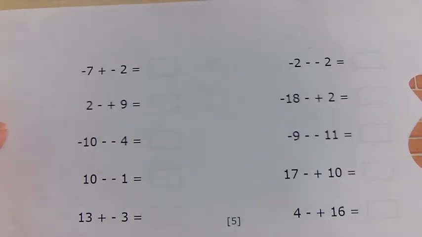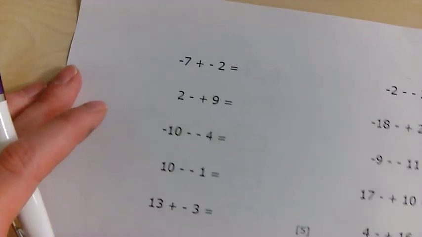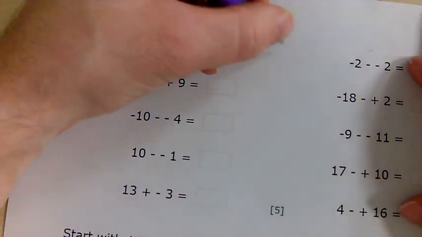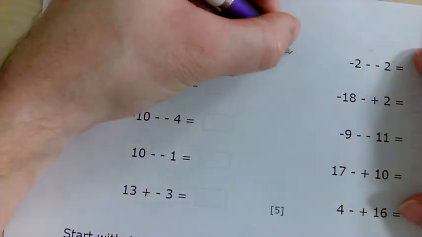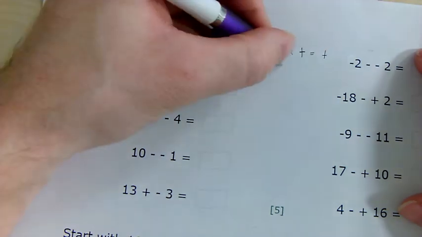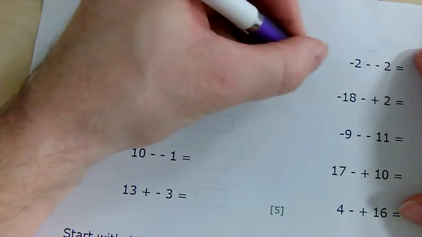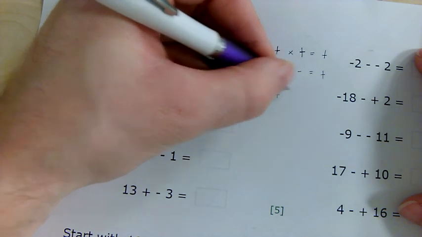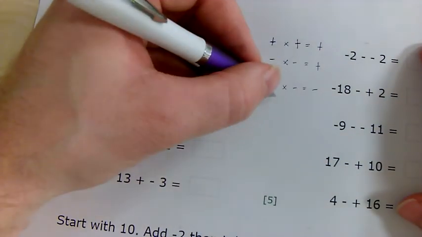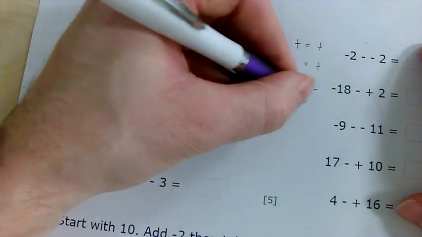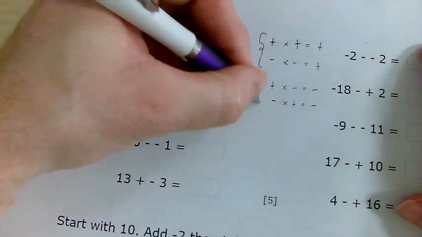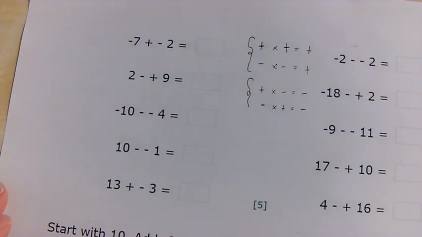Which brings us nicely on to addition and subtraction. I'm going to quickly note down our rules again. So we're saying a positive and a positive together like that, multiplying each other, gives you a positive answer. Negative multiplied by negative is a positive. Positive multiplied by negative is equal to a negative. Negative multiplied by a positive is equal to a negative. Like so. Just in case we're remembering those rules.